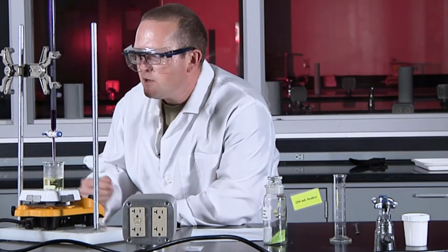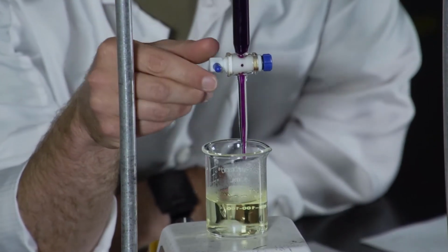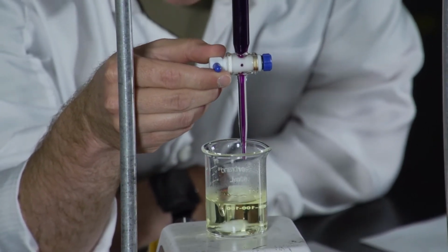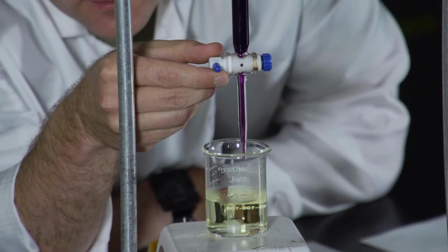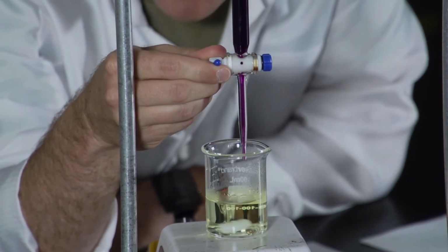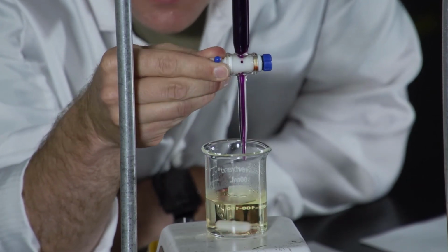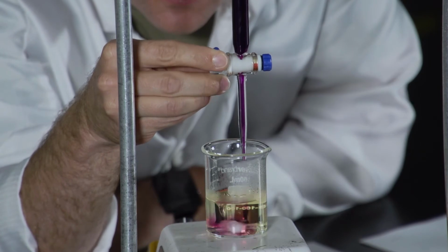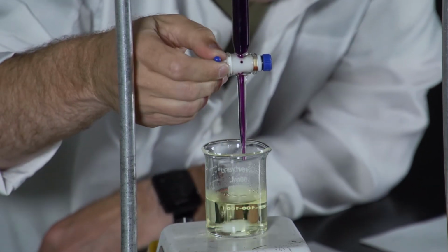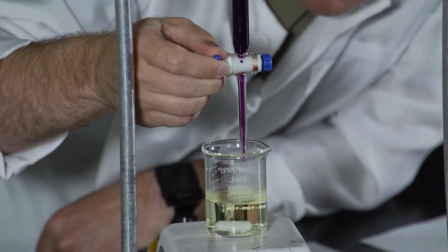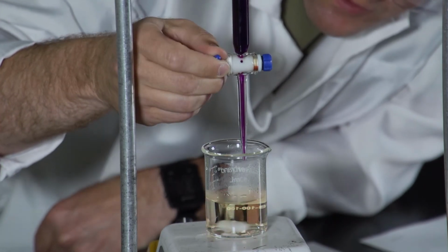Okay, so here we are getting close to the endpoint. You can tell because the solution has gotten a lot paler in yellow-green color. So I'm just going to start to go real slow. And eventually I'll just go dropwise because I don't want to pass that endpoint.